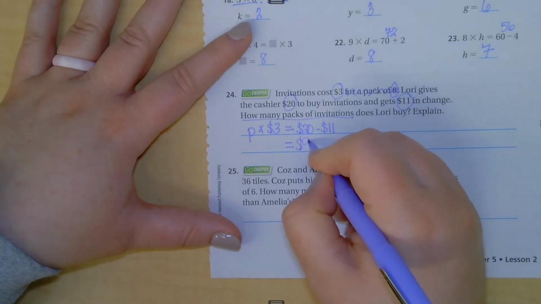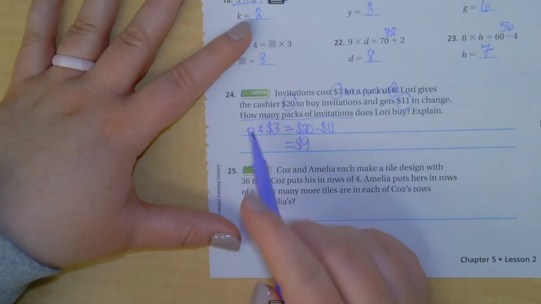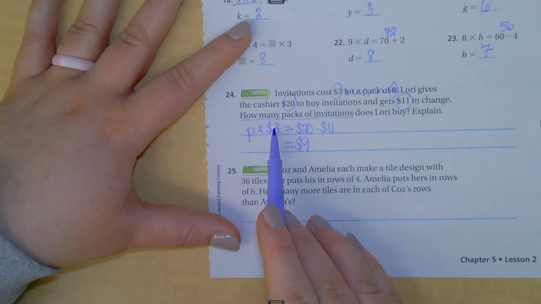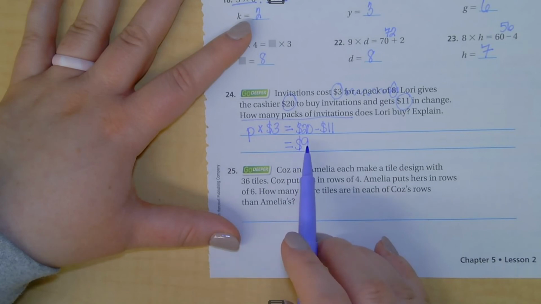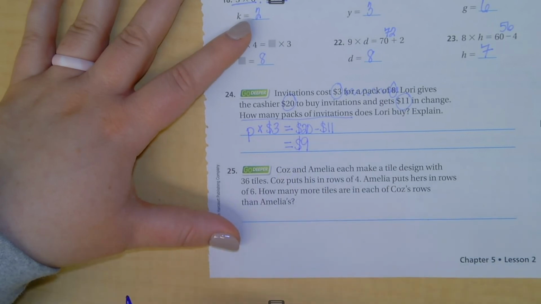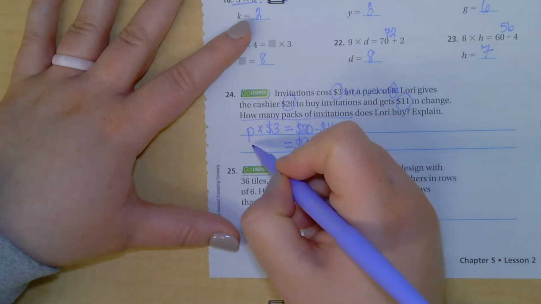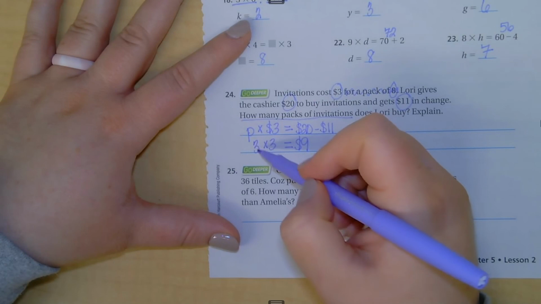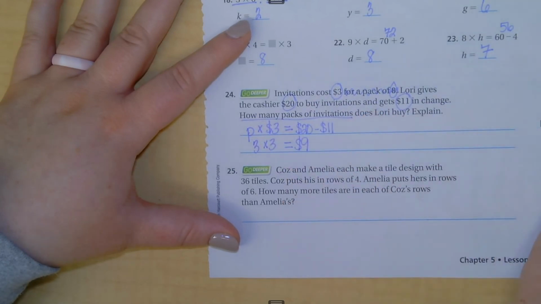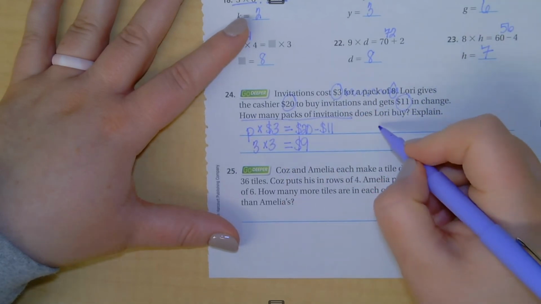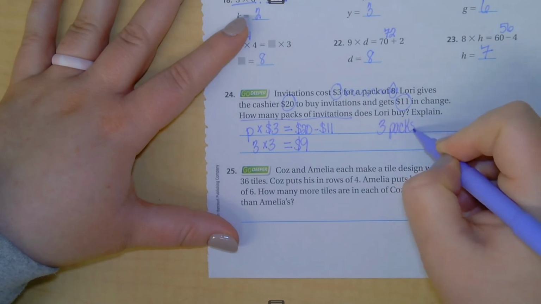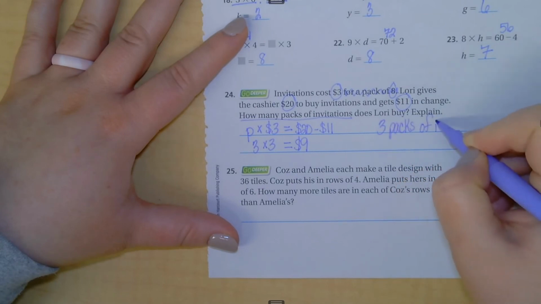Good. Okay, so now you need to ask yourself what times $3 is going to equal $9. So what times 3 equals 9? 3. So that means 3 times 3 equals 9. So this tells me that P equals 3, right? So she bought 3 packs of invitations.